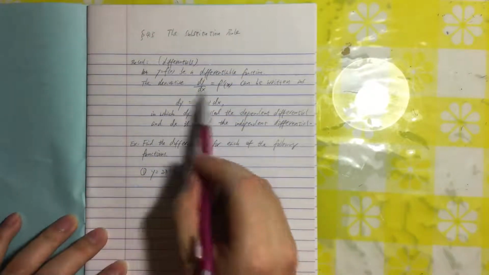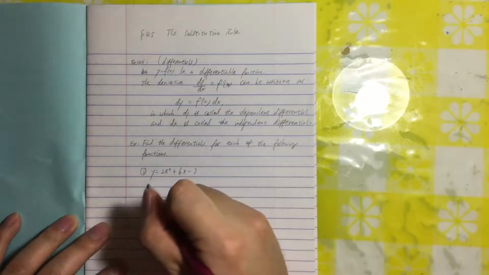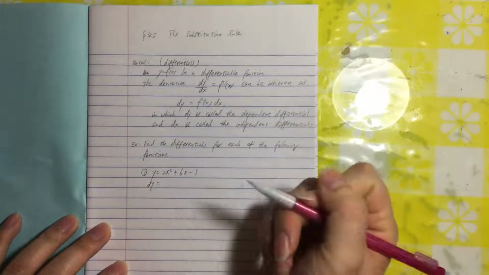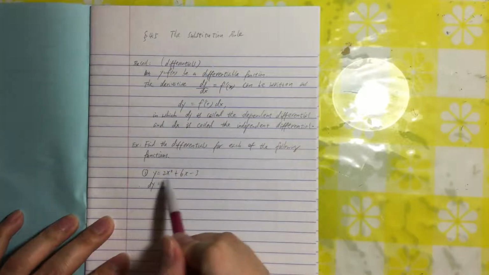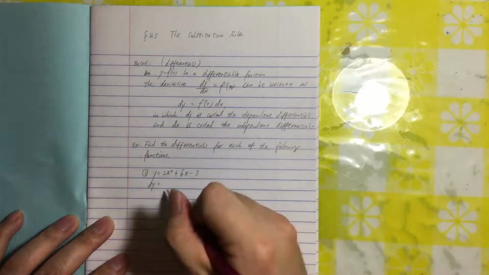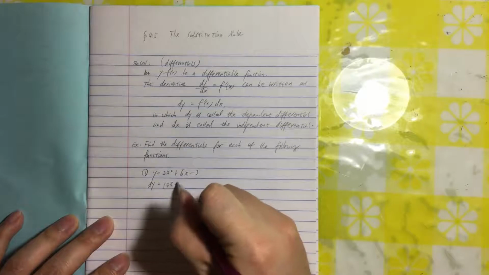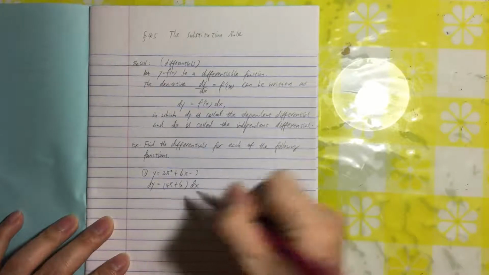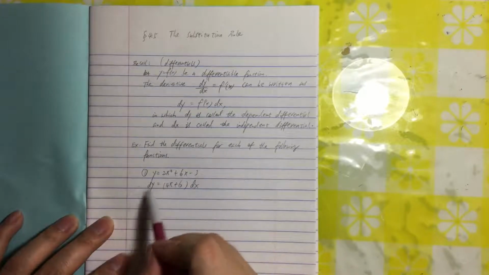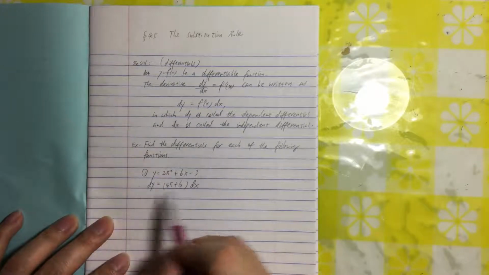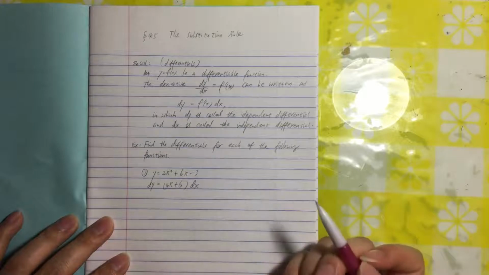So use this formula here. On the left side, I get dy. On the right side, it's f prime times dx. So I take the derivative with respect to x here. I get 4x plus 6 times dx. That's called the differential of this function. In this formula, dy is called a dependent differential, and dx is called an independent differential.